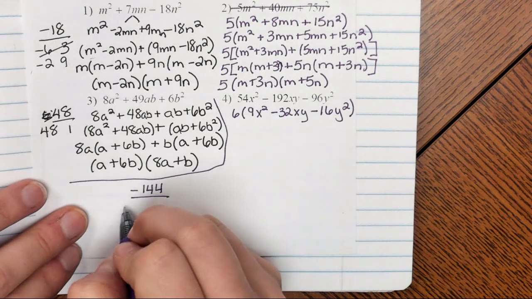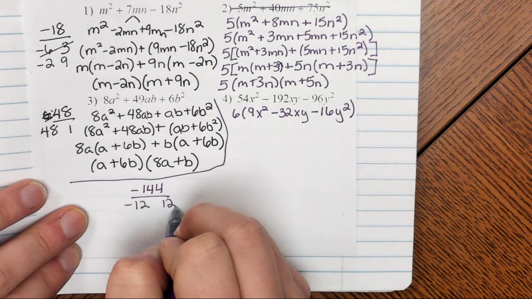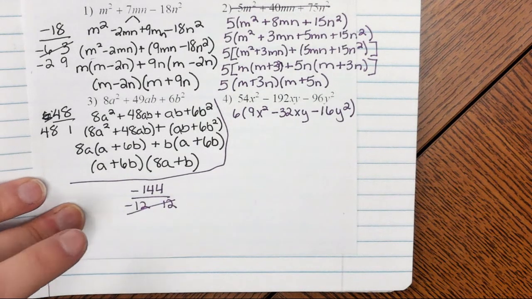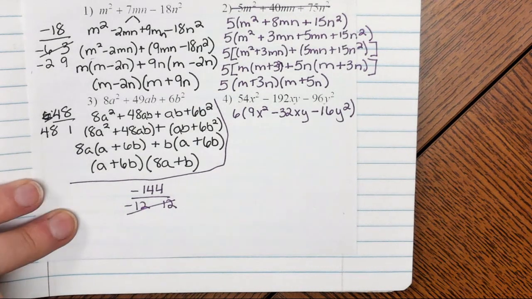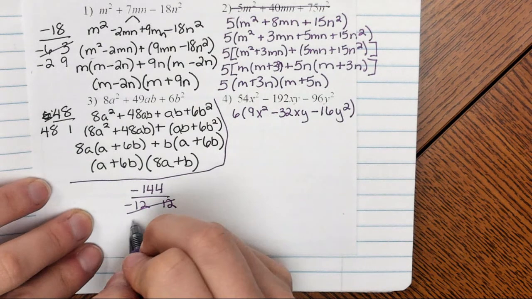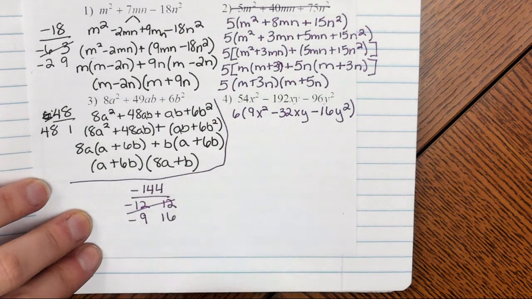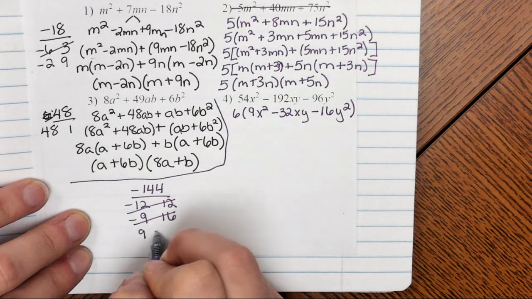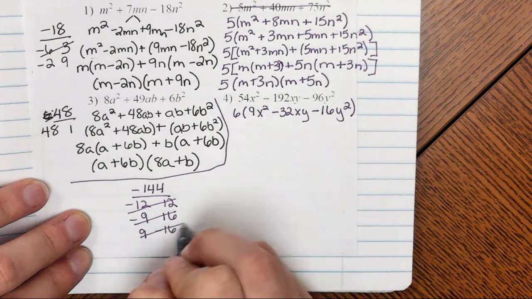Well, I know I have 12 and negative 12, but those two are not going to add up. So let's see, 144 divided by 16. So I have negative 9 and positive 16. That's not going to work. Positive 9 and negative 16, add those together. That's not going to work.